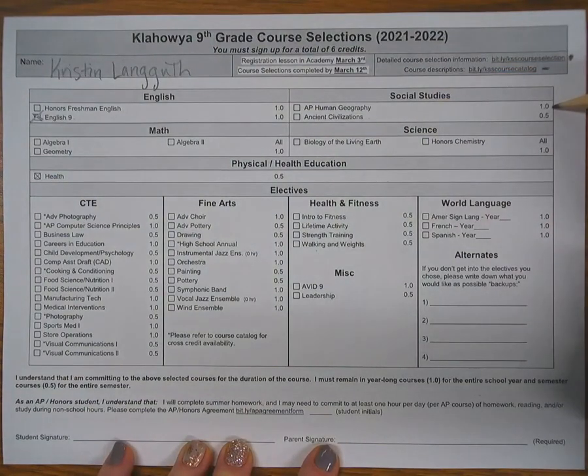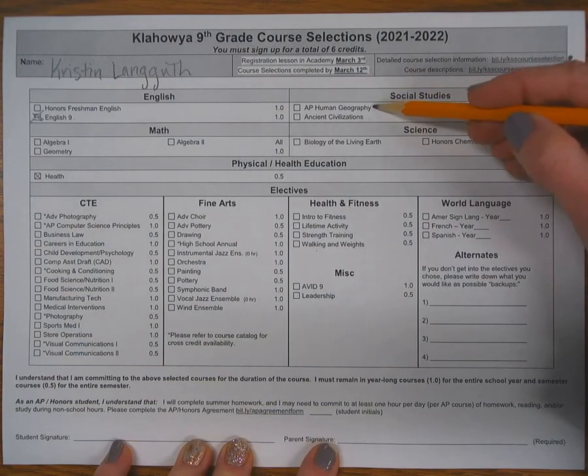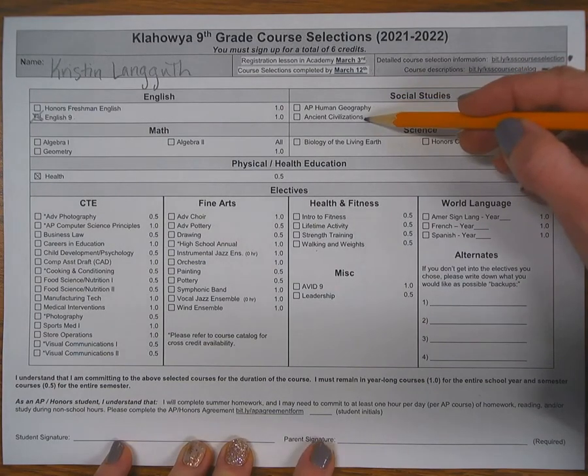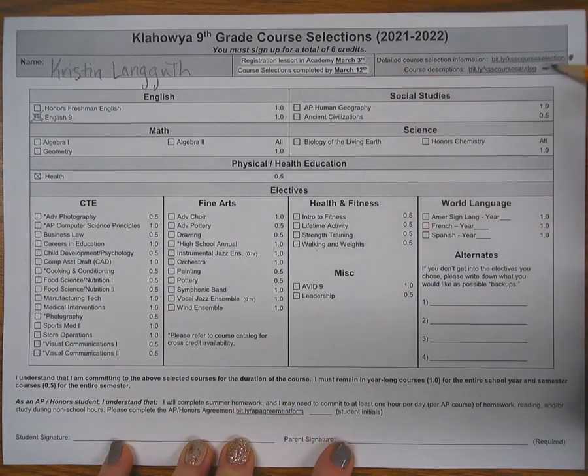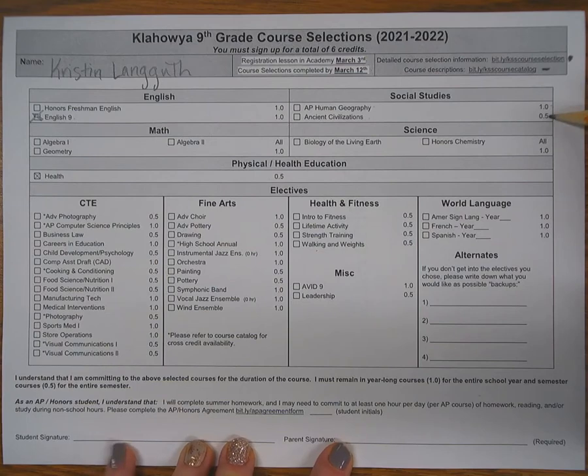For your social studies, you have two choices. One is AP Human Geography and the other is Ancient Civilizations. If you want to know the difference about these two classes, check out the video on our course selection website and in our course catalog. The one obvious difference is that AP Human Geography is a year-long class and it is AP, so it's more accelerated, and Ancient Civilizations is a semester-long class, or a 0.5.